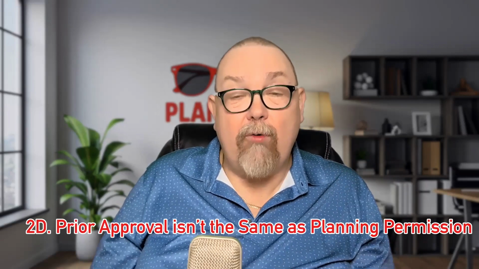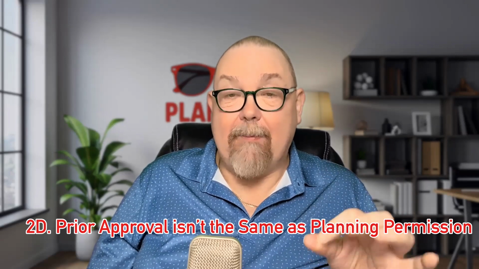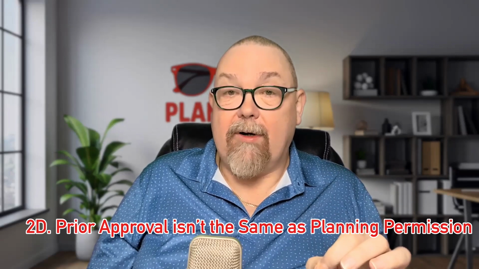Now, just one final thing on research is that prior approval is not the same as planning permission. Okay, so when we apply for planning permission, whether that is full planning permission or perhaps a householder permission, that is different to prior approval. So prior approval is where permitted development rights need an additional tick box exercise with the local authority. And it's as simple as that.